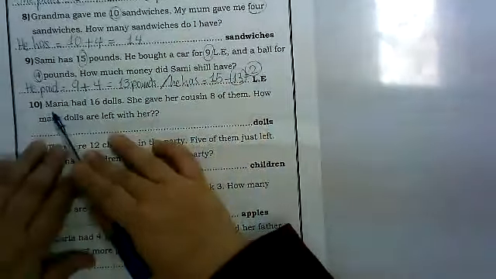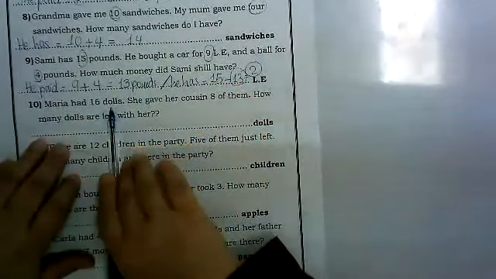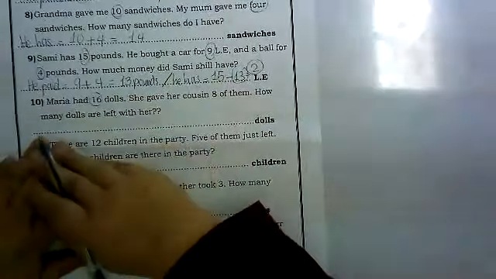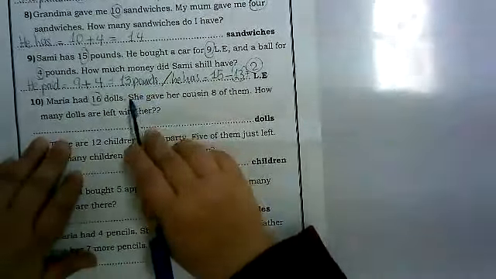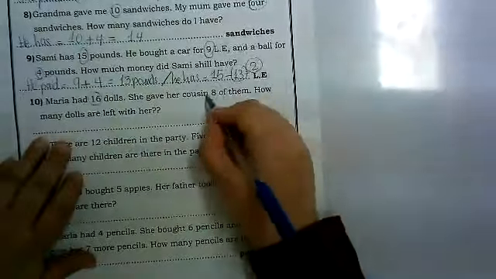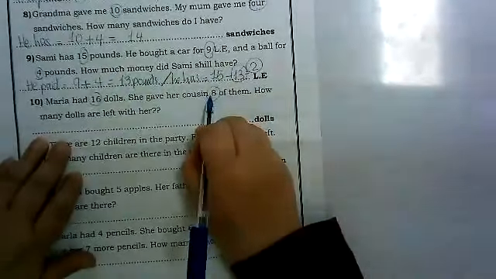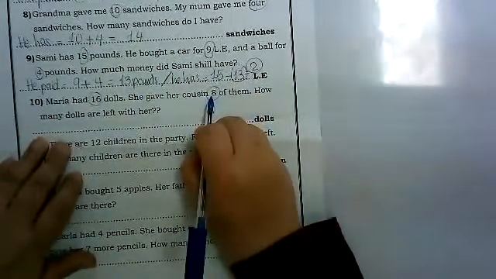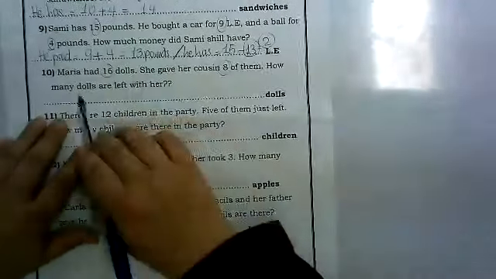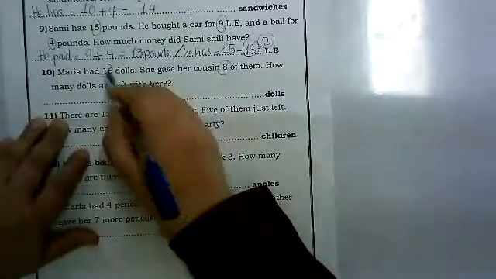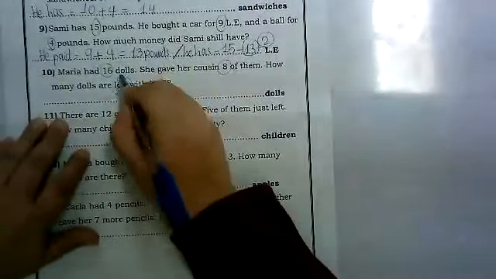Okay, number 10, Maria had 16 dolls. Catch 16 in a circle. She gave her cousin 8 of them, so they are taken away. So we can understand that 8 of them are taken away, so we are going to do subtraction. How many dolls are left? Left indicates subtraction, as we said before. This is left. Left indicates subtraction.